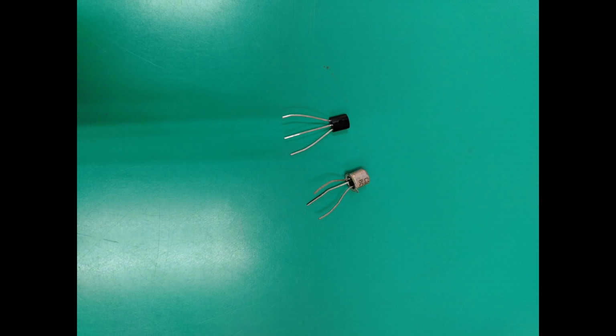Assalamualaikum and hello everyone. Imagine if we connect a transistor wrongly in a circuit, the whole circuit might fail. So today, we will show you how to correctly identify transistor terminals and its type.